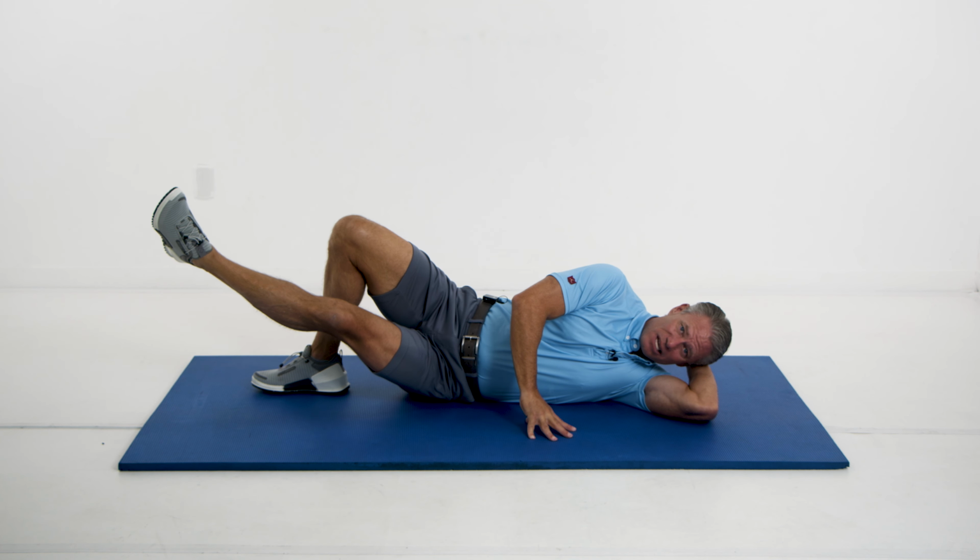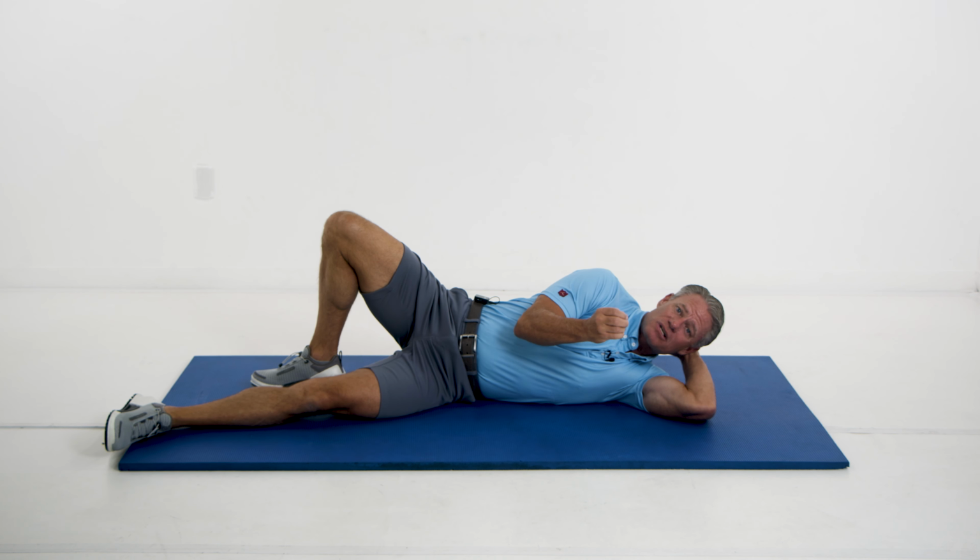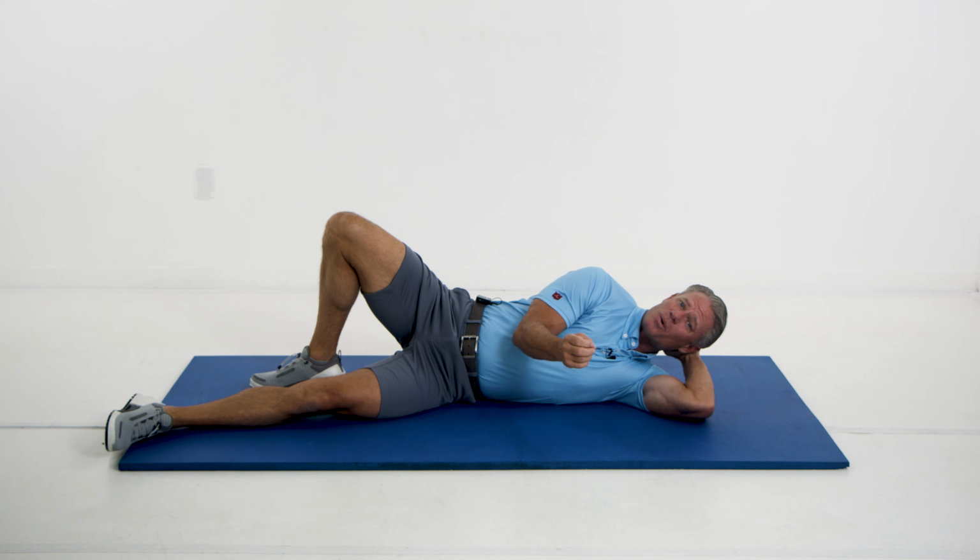So I'm going to lift my heel to the ceiling. That is my major component of the adductor longus. However, the adductor longus also does a slight component of external rotation. And for me, it's all about the quality of the exercise.